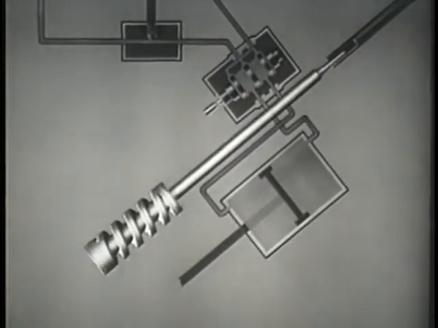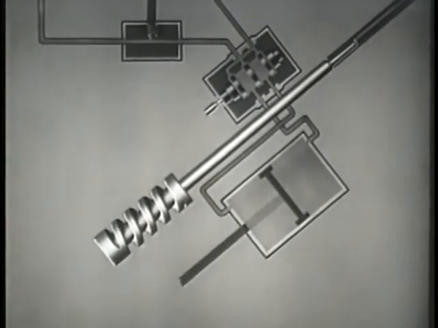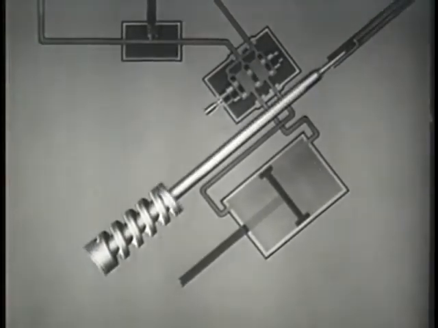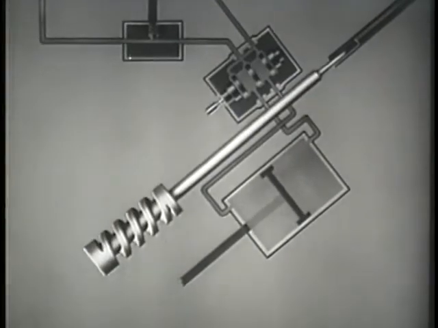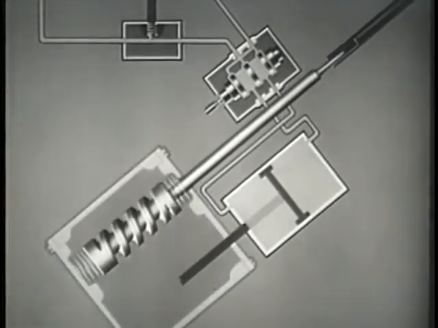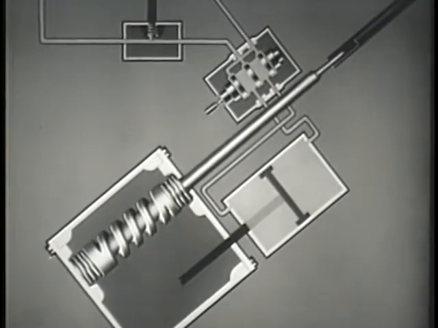Were it not for the splines, the steering wheel itself would move up and down. The cam is held in center or neutral position by a spring at each end, supported by the steering gear housing.